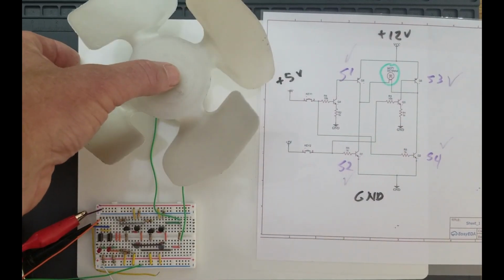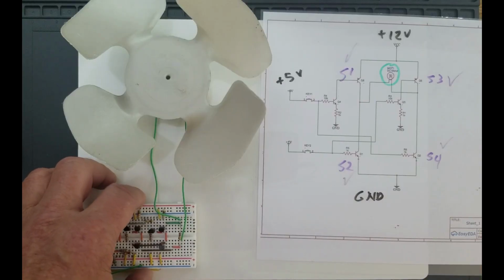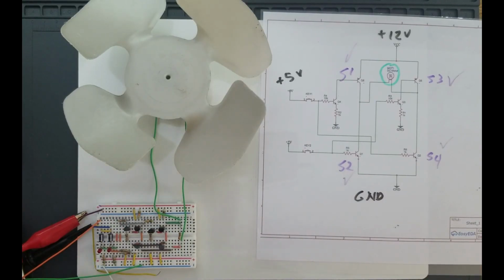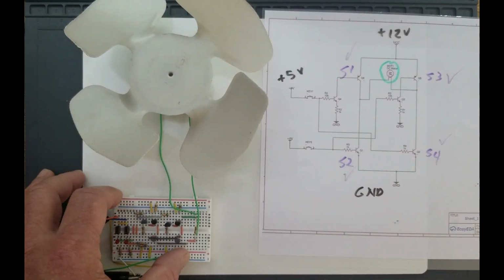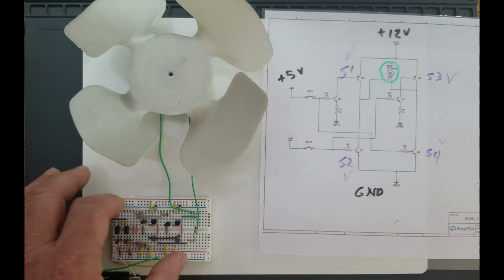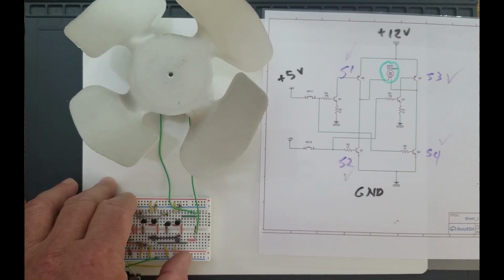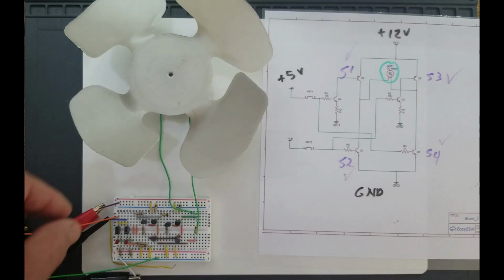Not only can you control the direction of a motor using a semiconductor implementation, but you can also control the speed using pulse width modulation. I've now replaced the 5-volt input with a pulse width modulation source that represents a microcontroller using pulse width modulation to not only control the direction of the motor, but also the speed of the motor.